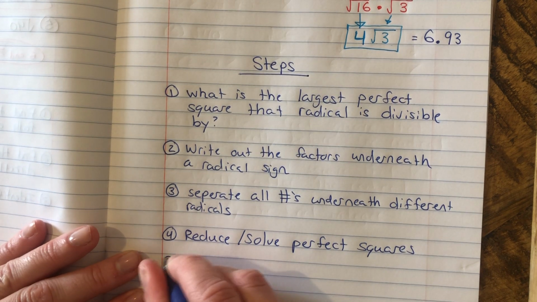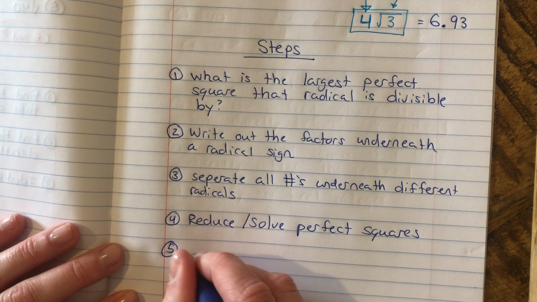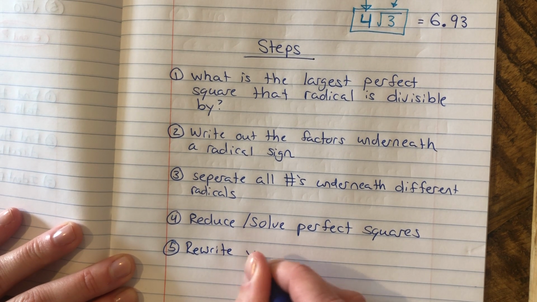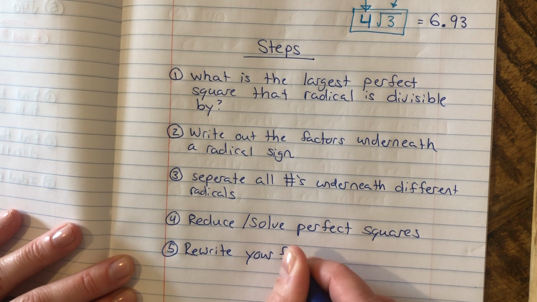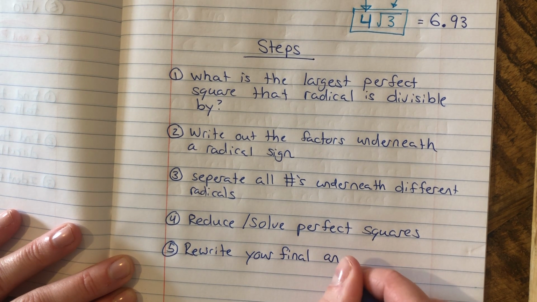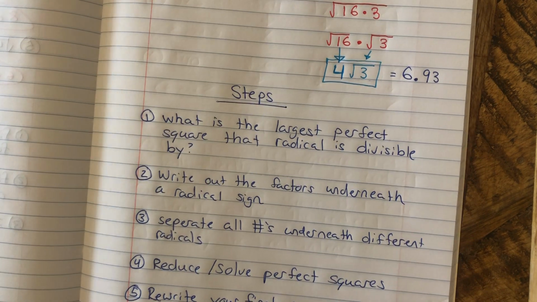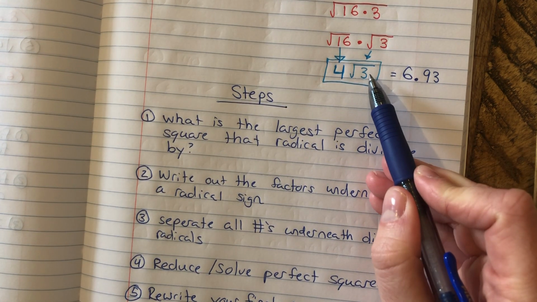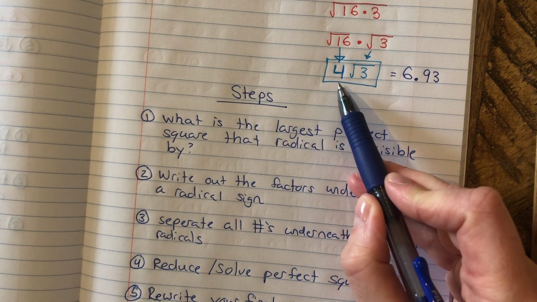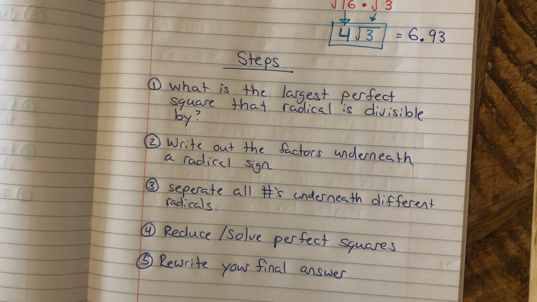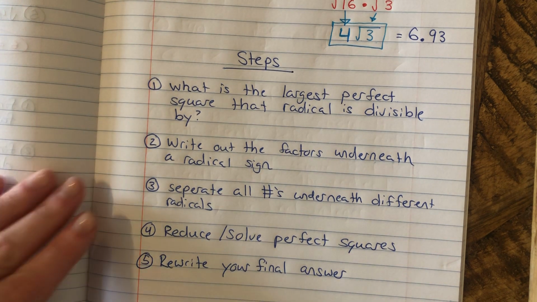And then the last step would be just to rewrite your final answer. And of course that's referring to right here where we brought down the radical so that our final answer was 4 root 3. So there's a lot of steps here. We're going to keep practicing this. We're going to do another example problem.